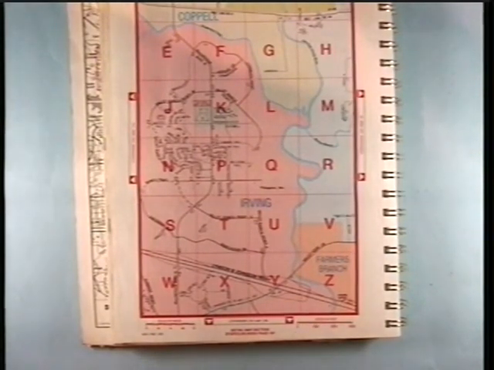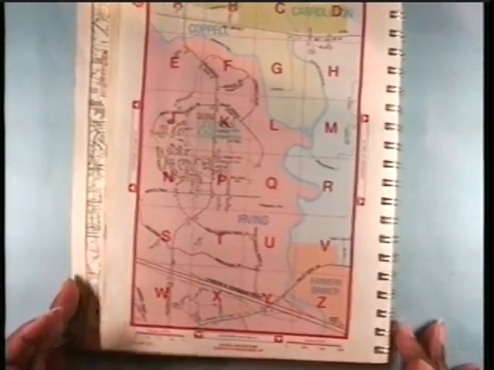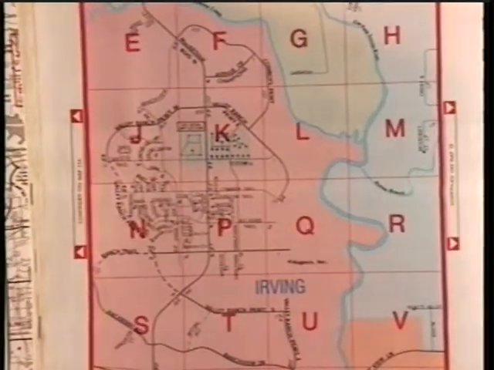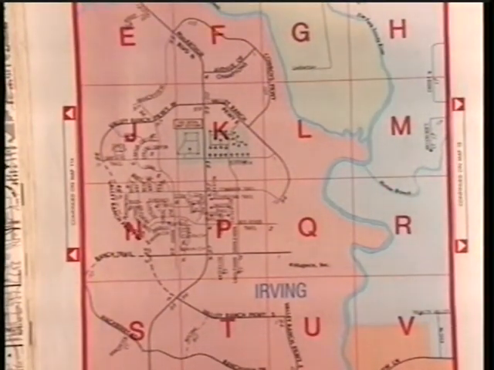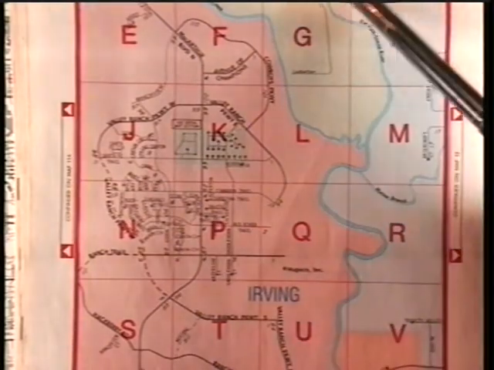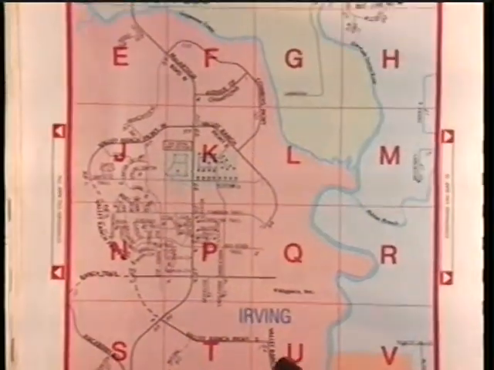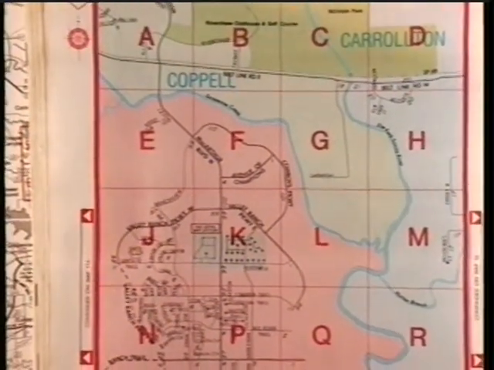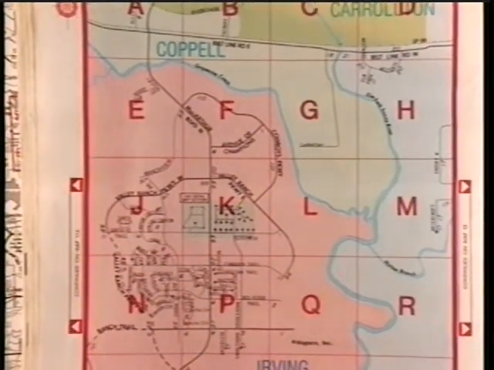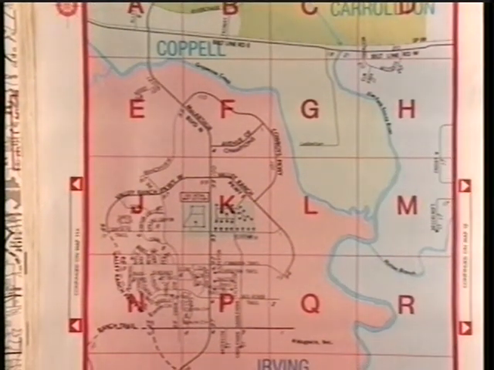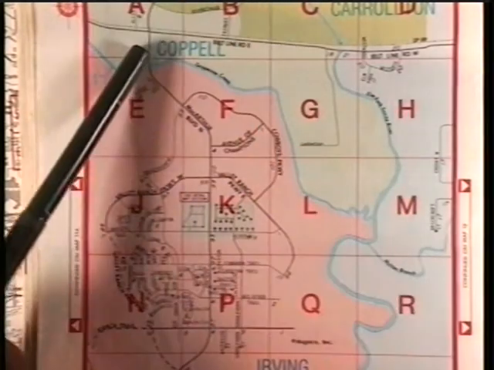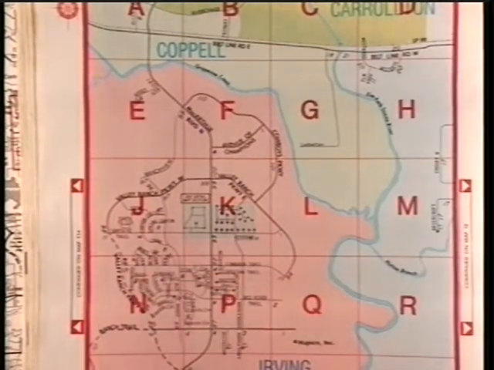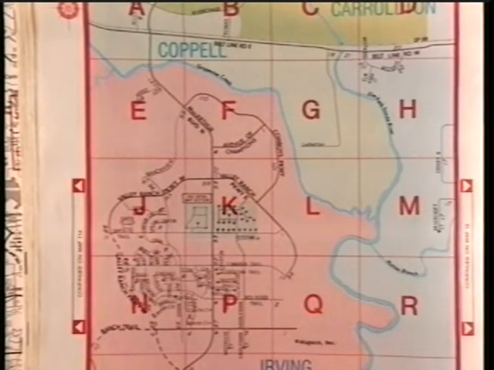Now, let's take a look at the map as a whole. We want to travel from Carrollton, which is at the very top of the map, to Irving, which is at the very bottom of the map. To travel from Carrollton to Irving, it looks like the fastest, most direct way would be to travel MacArthur Boulevard straight down into Irving.